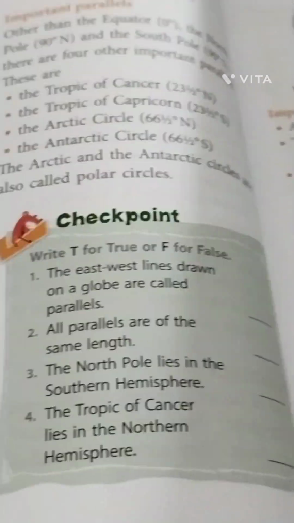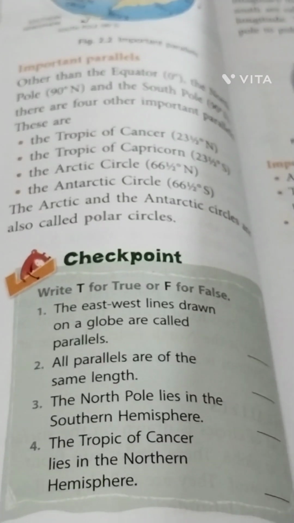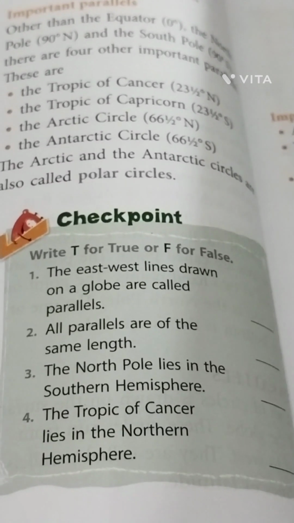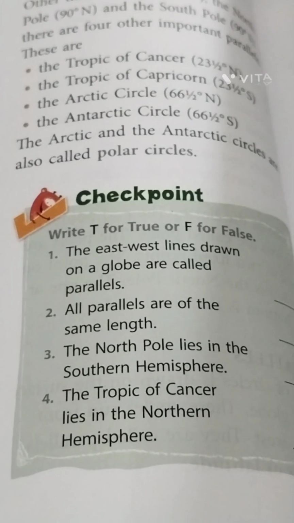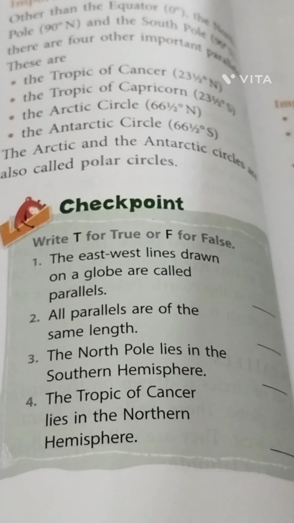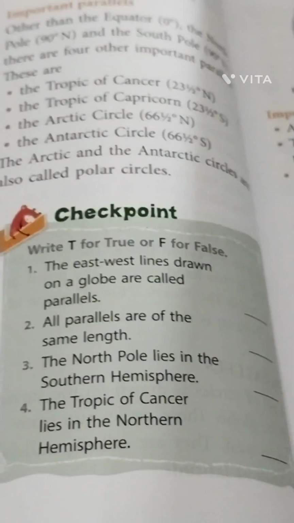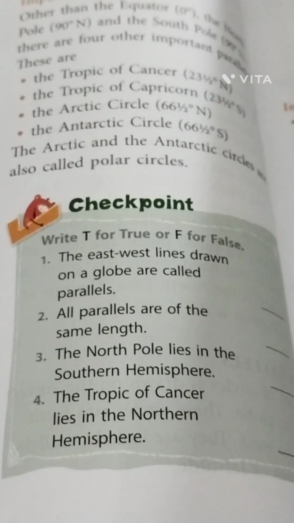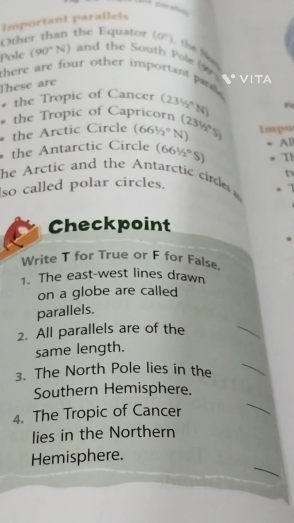Checkpoint. Write T for true and F for false. The east-west lines drawn on a globe are called parallels. All parallels are of the same length. The North Pole lies in the Southern Hemisphere. The Tropic of Cancer lies in the Northern Hemisphere.